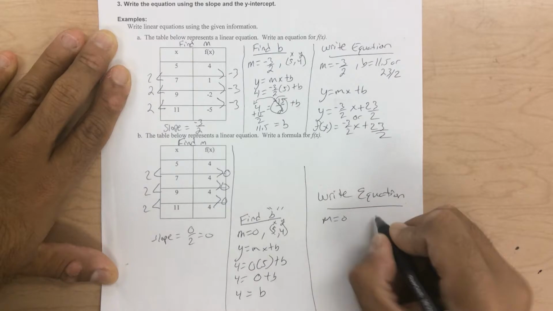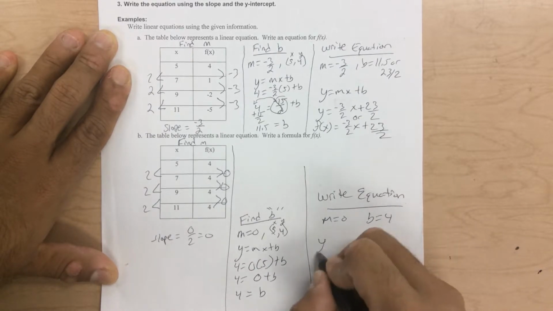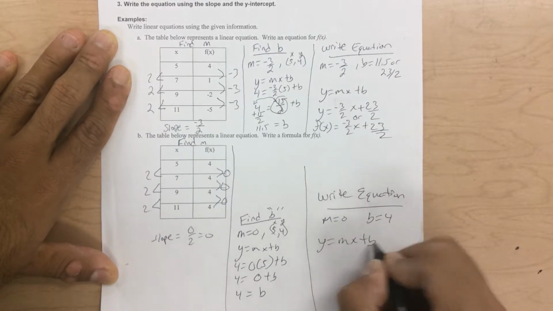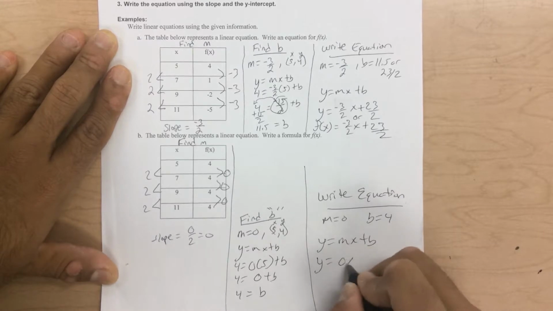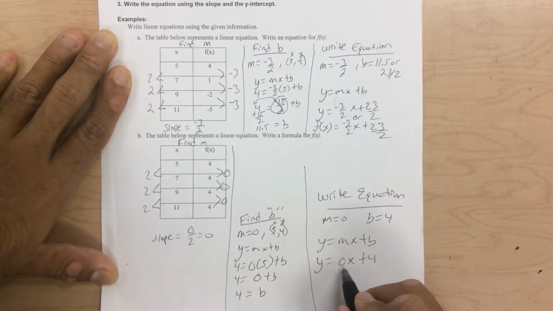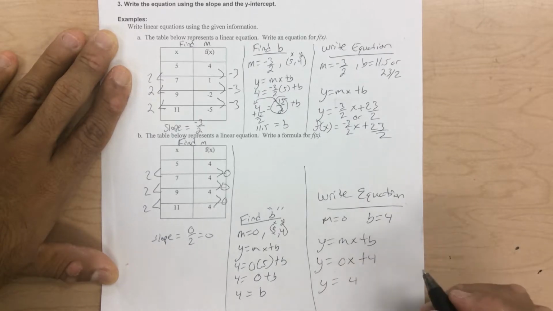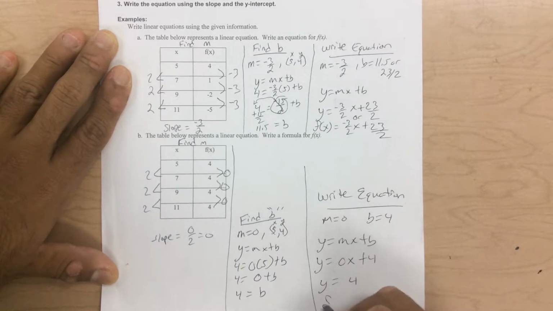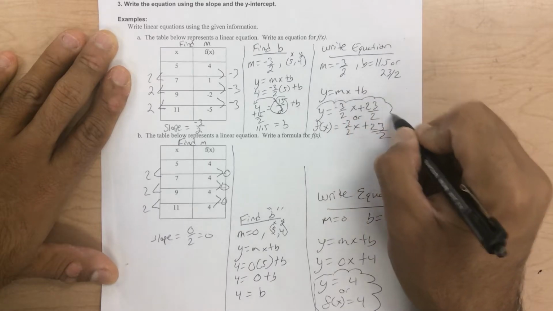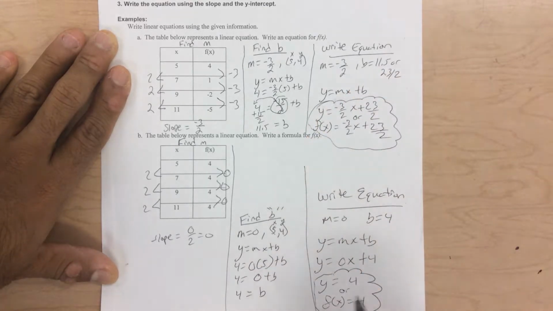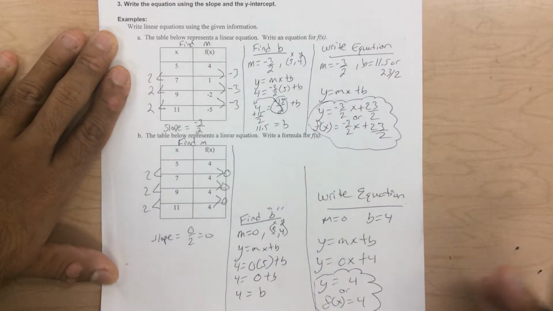The m is 0, the letter b is 4, so y equals mx plus b, so y equals 0x plus 4. Now anytime you have 0x, that can just go away, so you're left with y equals 4, or you can say f of x equals 4. These two are the same thing. And there's your answer. They ask you to write the equation, and there's the equation.